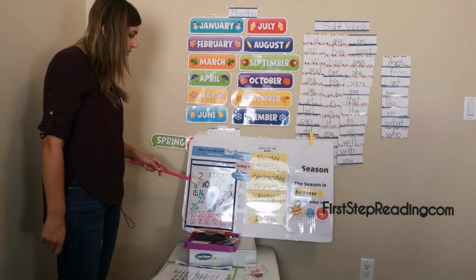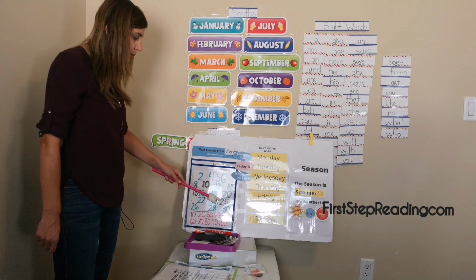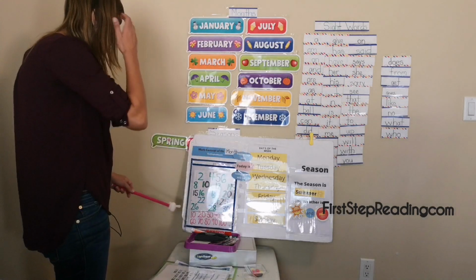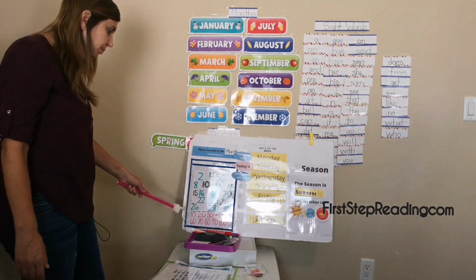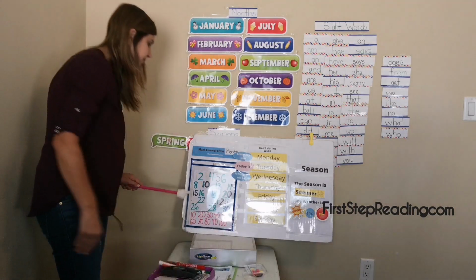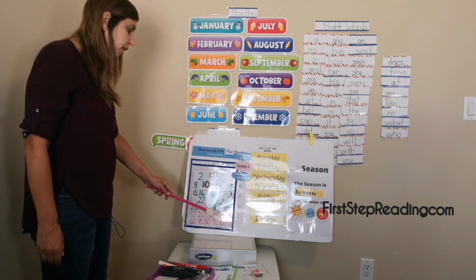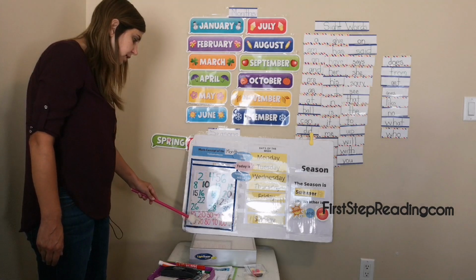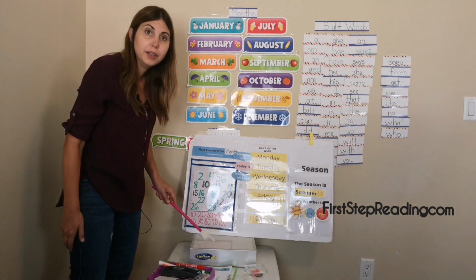Now let's count by fives. 5, 10, 15, 20, 25, 30. Amazing. Now we're going to count by tens all the way to 100. There's no sheet for this. It's up here. It's in red. So look up here and we'll do it together. 10, 20, 30, 40, 50, 60, 70, 80, 90, 100.